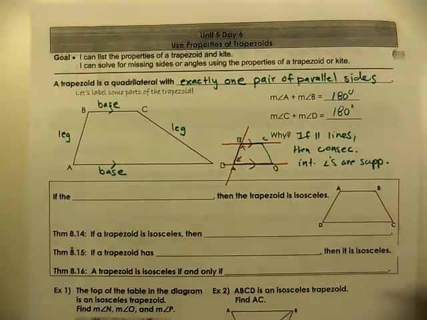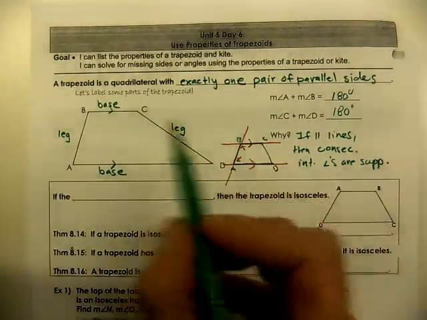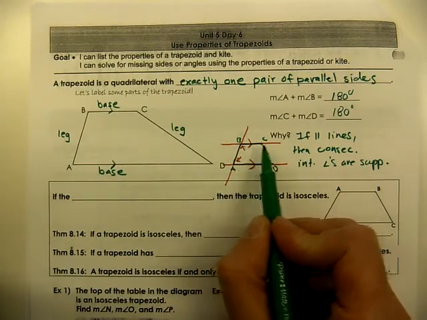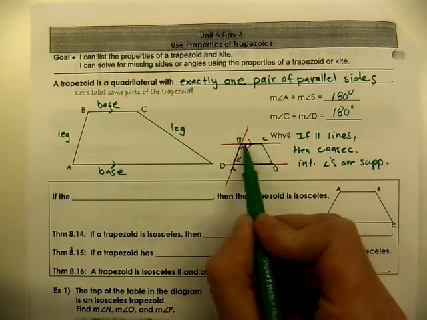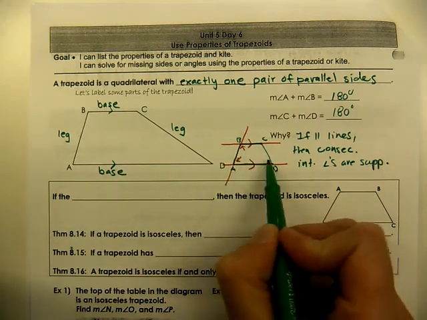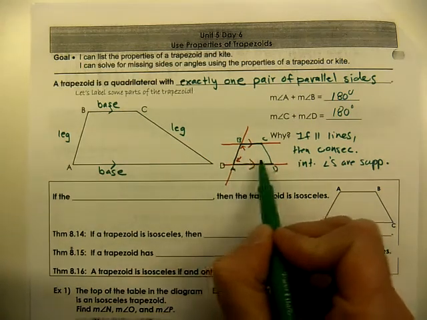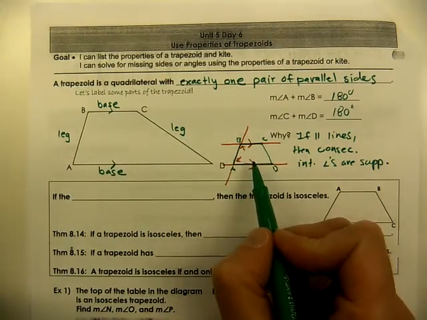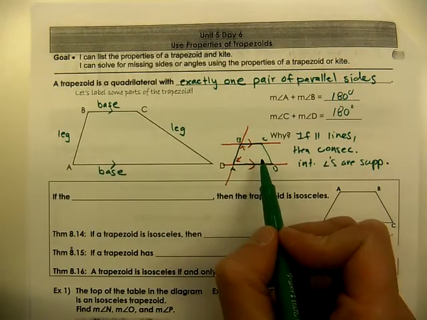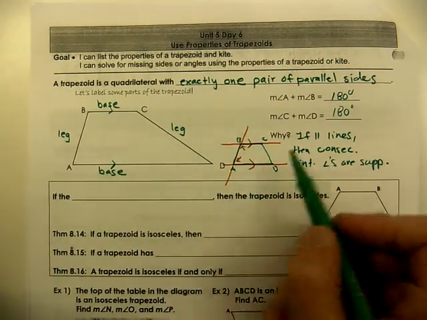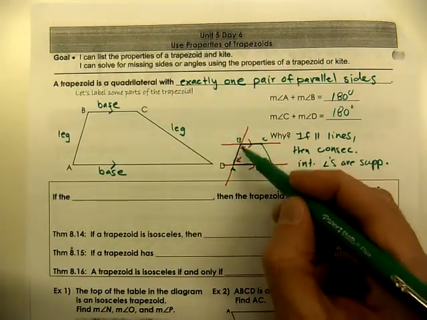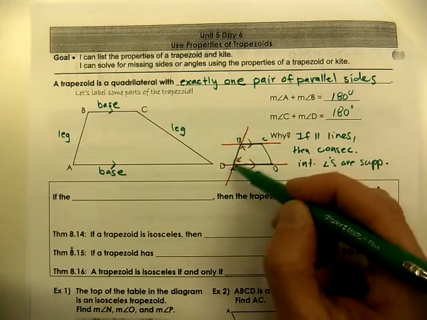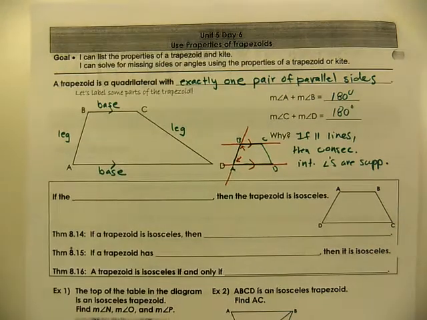Now you have to be careful here. We cannot add up B and C to 180 degrees. We cannot add up A and D to 180 degrees. So this is different than, say, our parallelogram or rectangle or other special kinds of parallelograms. On those figures, you could add up any two consecutive angles. Here, we can only add up the two angles that are touching the leg of that trapezoid.